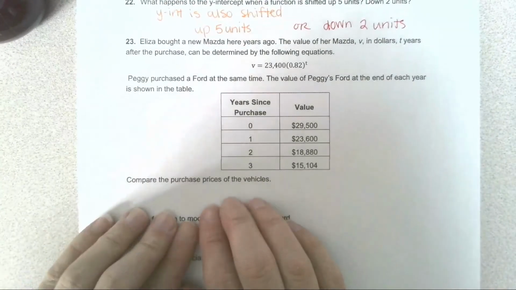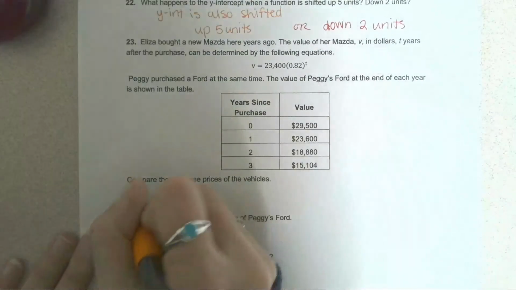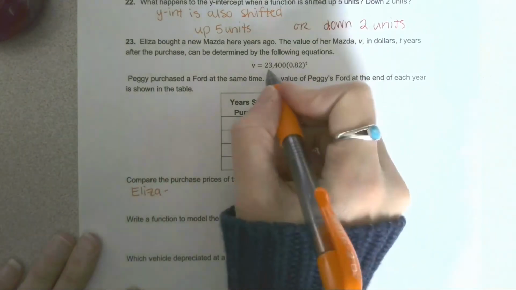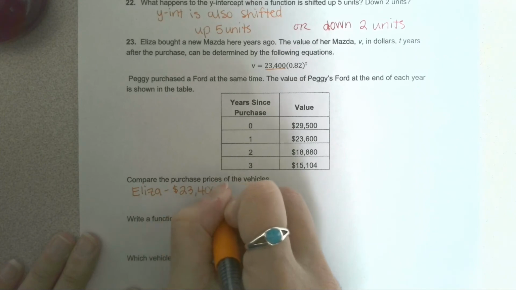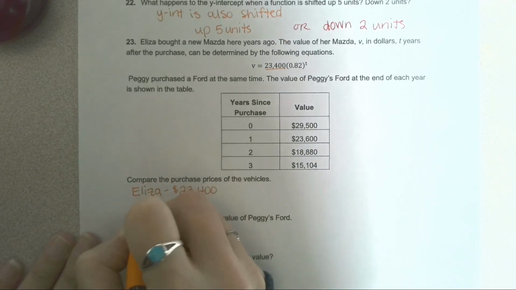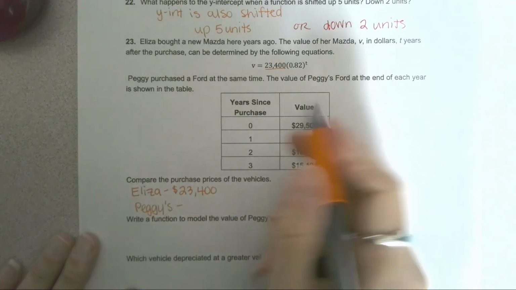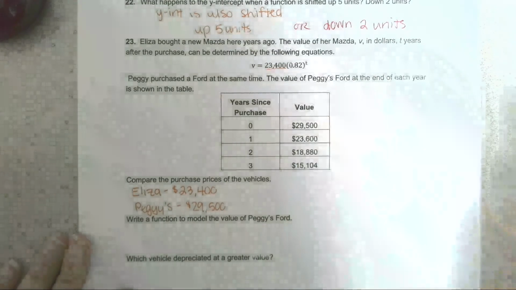So first thing we want to do is compare the purchase prices of the vehicles. So Eliza's purchase price is her starting amount, which is here, 23,400. Peggy's purchase price is the amount at year 0, which is 29,500.